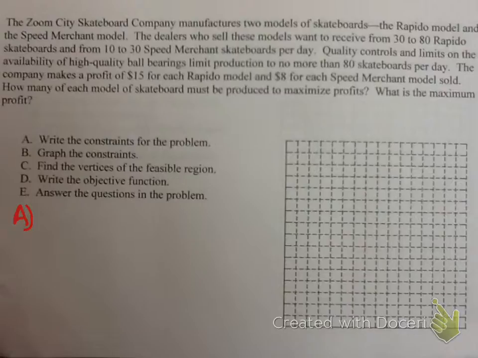Okay. Now, again, what are my first 2 equations I'm going to write? X greater than or equal to 0. And Y is greater than or equal to 0. Okay, so there you go. Those are the first 2.